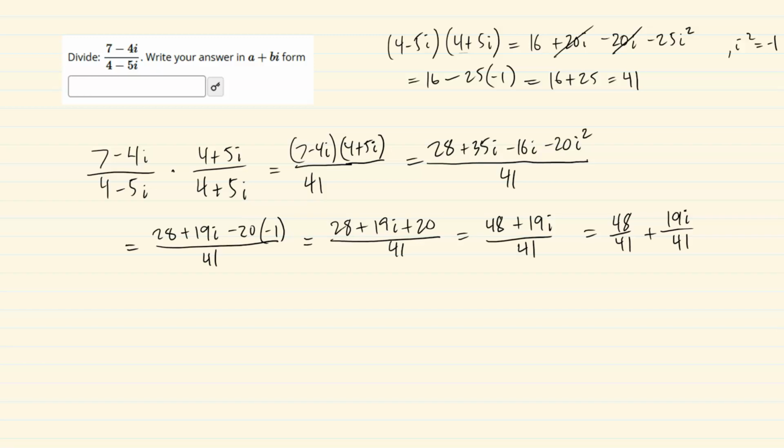But even further, we want to bring that i out in front of the fraction. So our final solution will be 48 over 41 plus 19 over 41 and then multiplied by i. And that is our final solution.